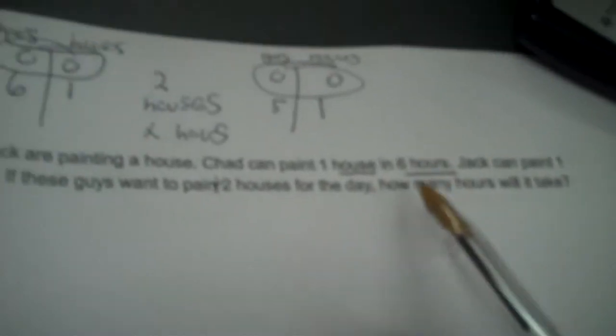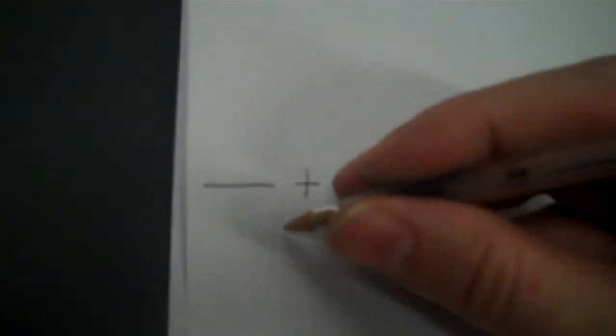Now you have 2 tables. So you're going to add another ratio into the proportion. Okay? Now it's important that in all these ratios, you put the hours on the bottom. So hours, hours, hours, and then houses, houses, houses.